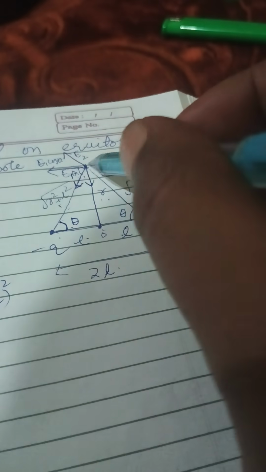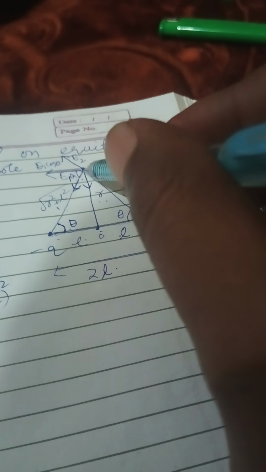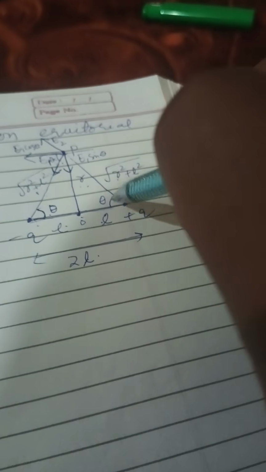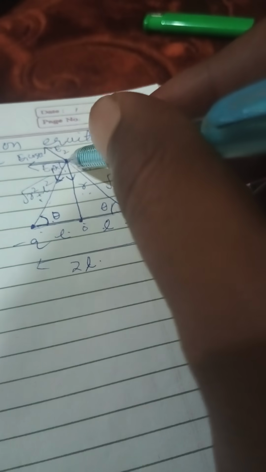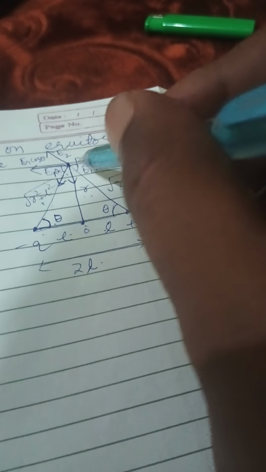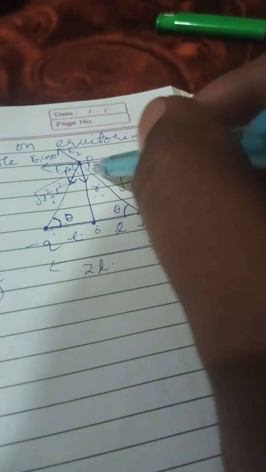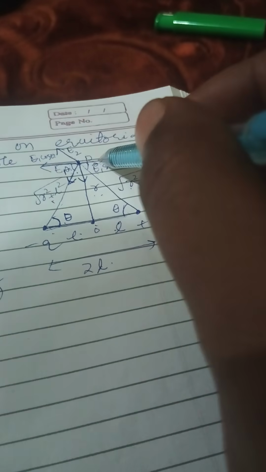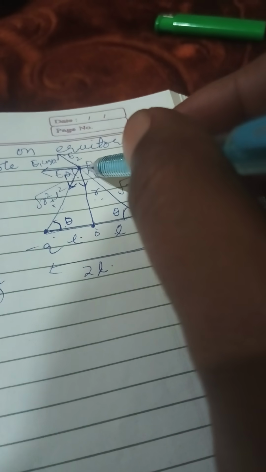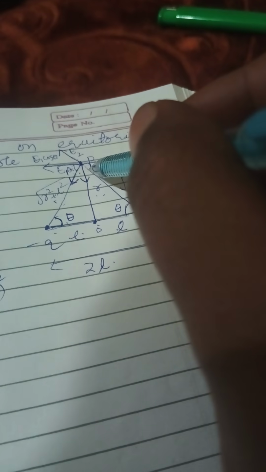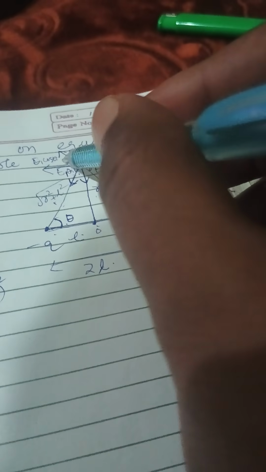Here again, this is a line, this is a parallel line, two parallel lines, this is a transversal. So if this is theta, this is theta. Now if this is theta, this line and this line are cutting each other. Because of the definition of vertically opposite angles, this is also theta.